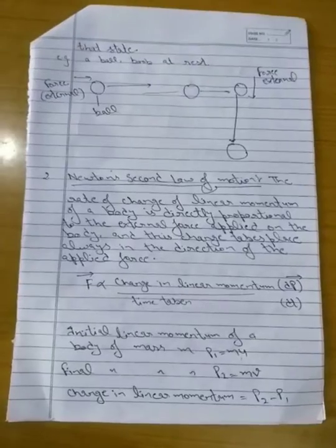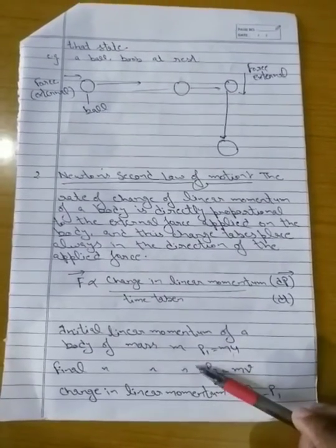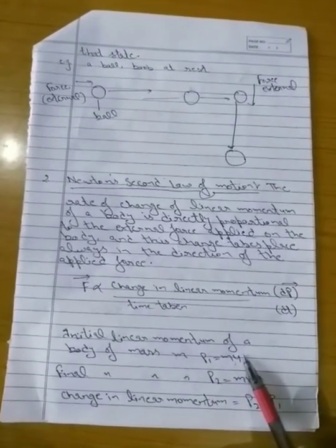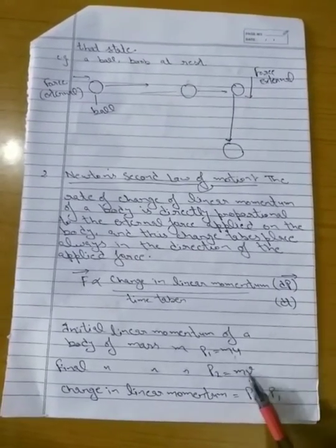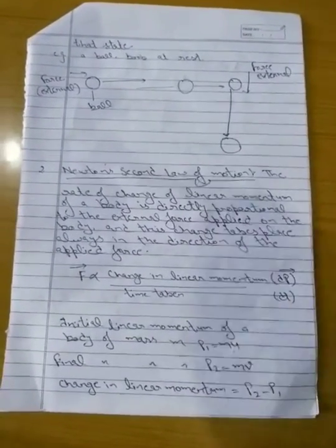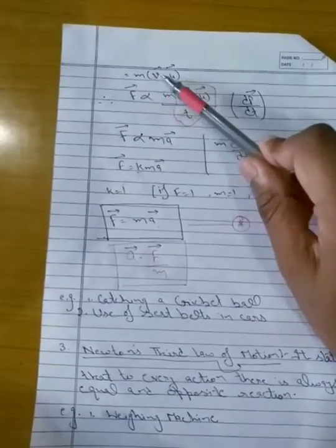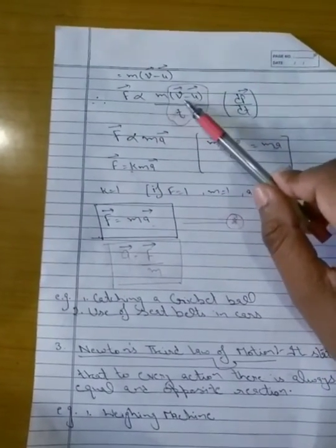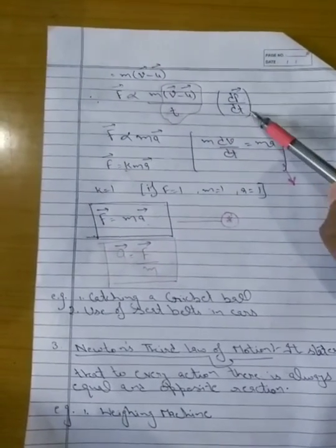Now suppose a body of mass small m, and its initial linear momentum will be equal to mass into velocity, that is m into u. u is the initial velocity, and its final linear momentum will be p2. p2 is equal to mass into velocity, that is m into v, and the change in linear momentum comes out to be p2 minus p1. Putting the values, it will become m into (v minus u), and putting all these values in the formula, F will be proportional to m into (v minus u) upon t, or we can simply write dp by dt.